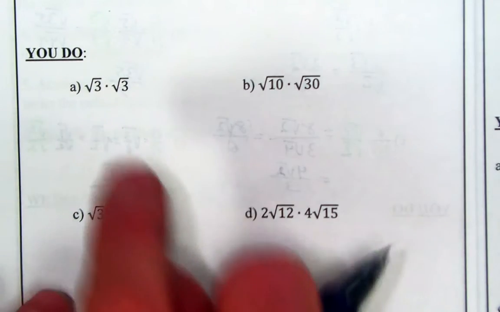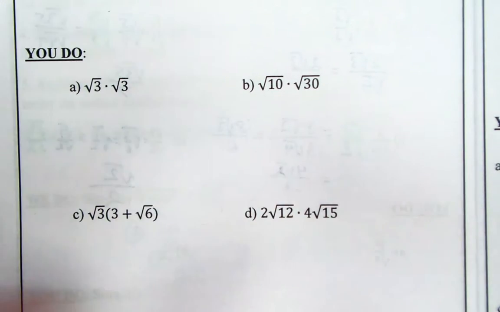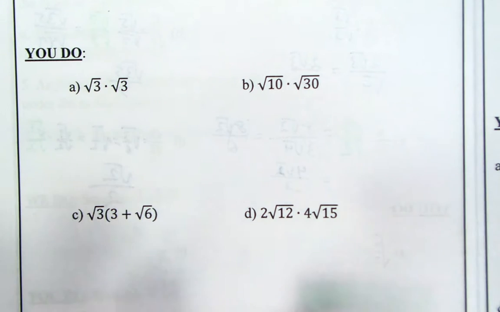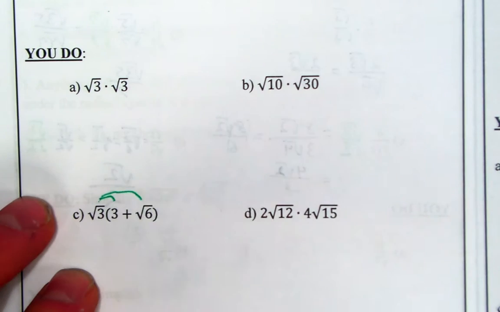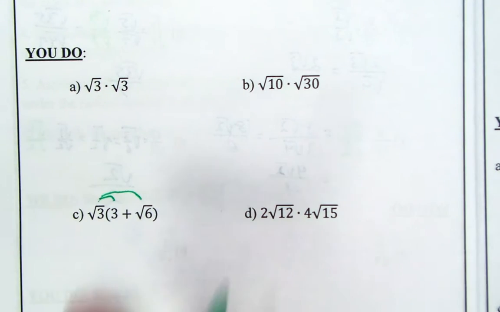All right, so your turn. Just multiply these, and then simplify when you're done. Now, I know we didn't do an example like this, but this is just the distributive property. Okay, so distribute on that one.